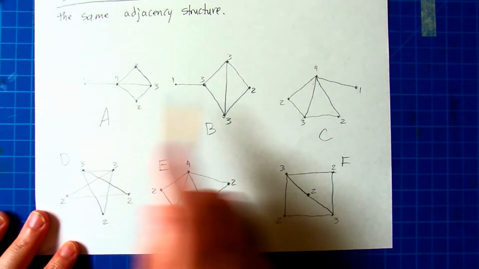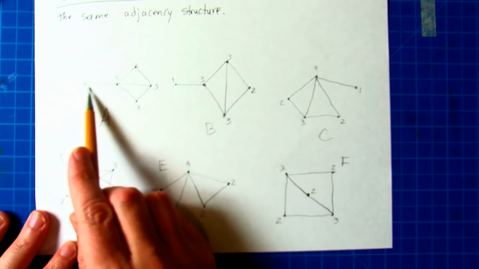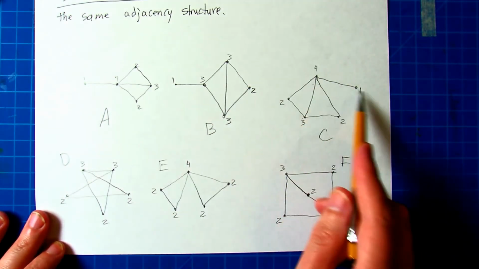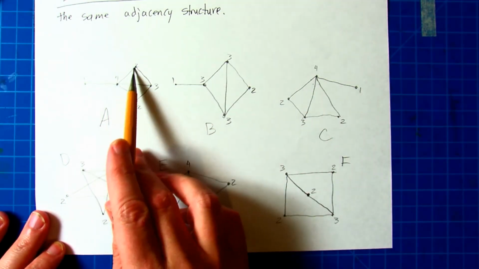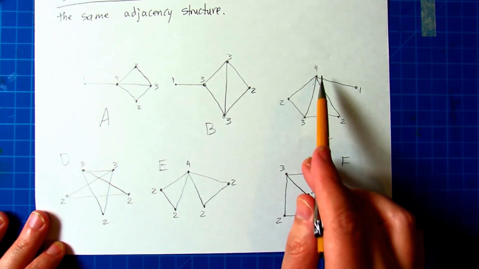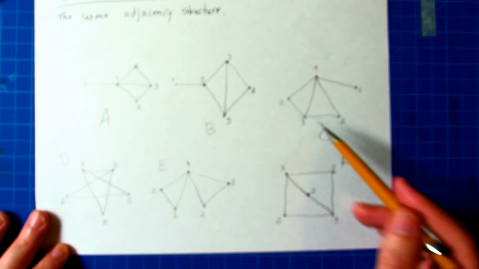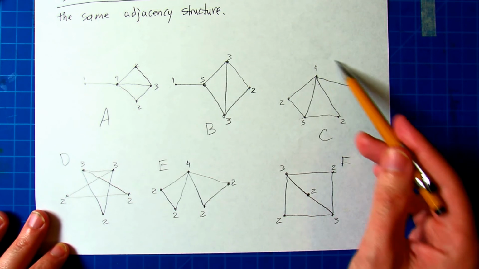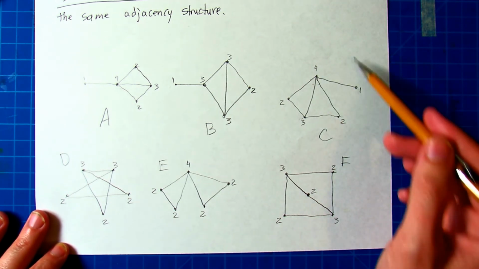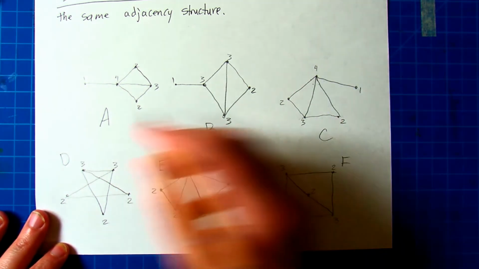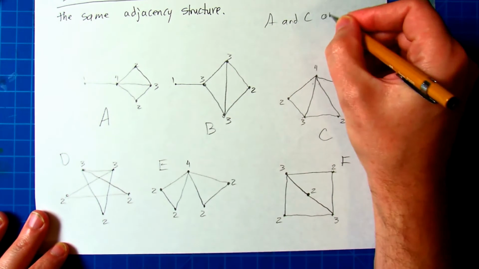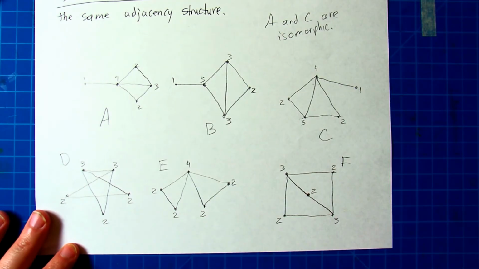The only other one that has 1 is over here. The 1 is connected to a 4, which is the case here too. The 4 is connected to a 2 and a 3. This 4 is connected to a 2 and a 3. And you might be able to picture, if you're good at visualizing these things, that if you just rotated this around and rotated this up and rearranged these, that these two would be isomorphic. So let's look at the other ones.